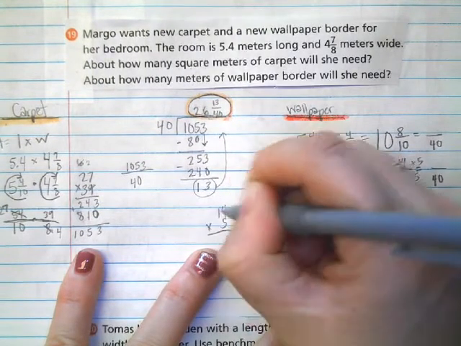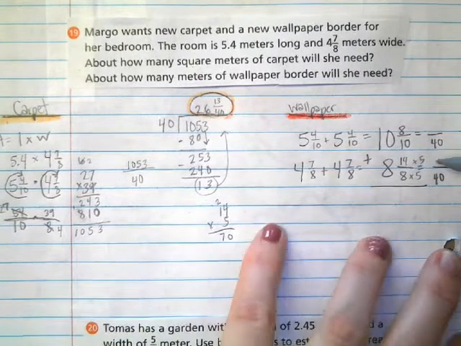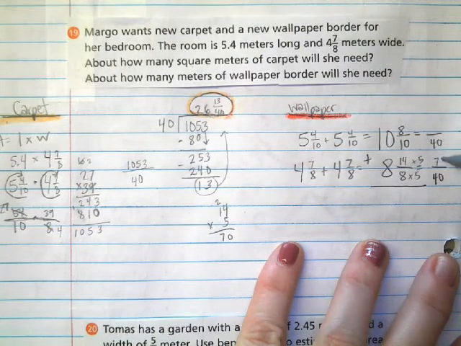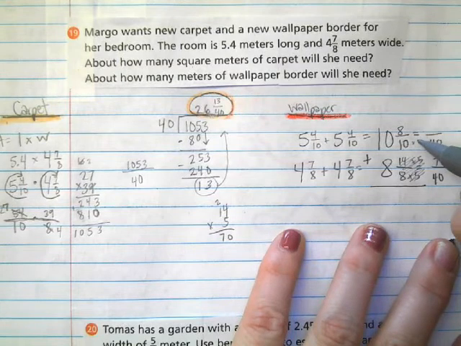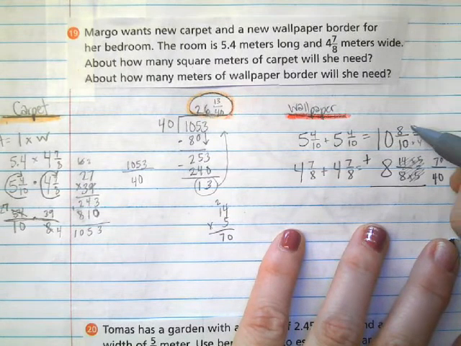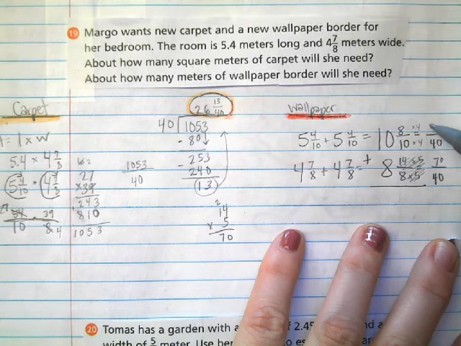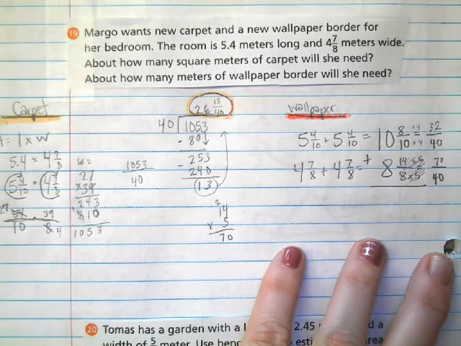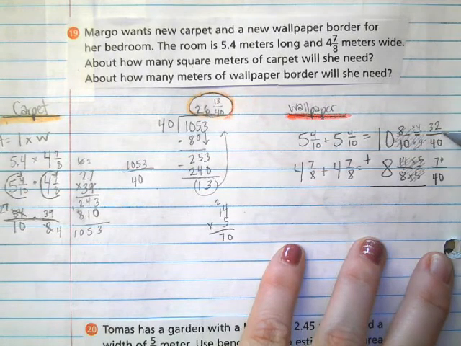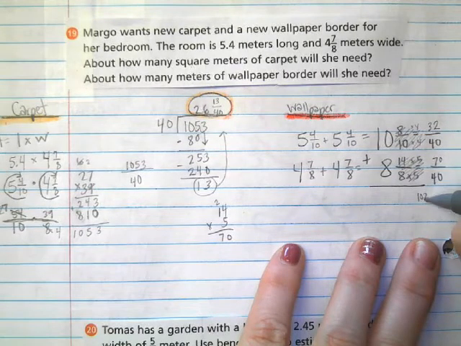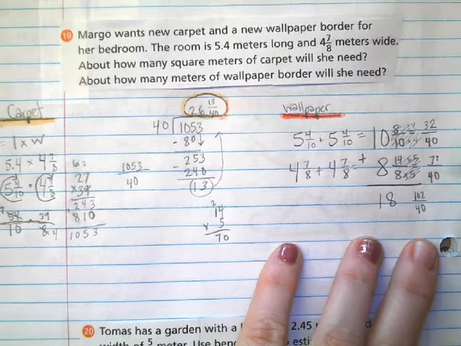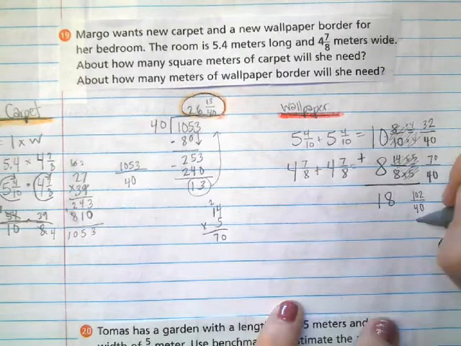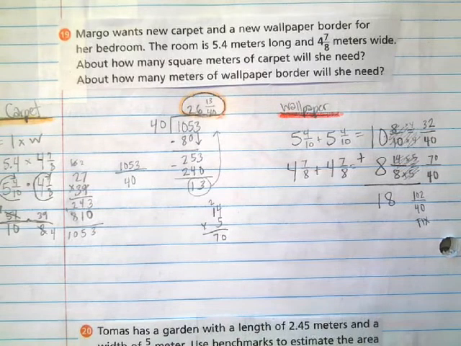How did I get from 8 to 40? I times by 5. And 14 times 5? I have no idea, so I'm going to do the work right here. It's 70. How did I get from 10 to 40? I times by 4. And 8 times 4 is 32. So 32/40 plus 70 is 102 over 40.